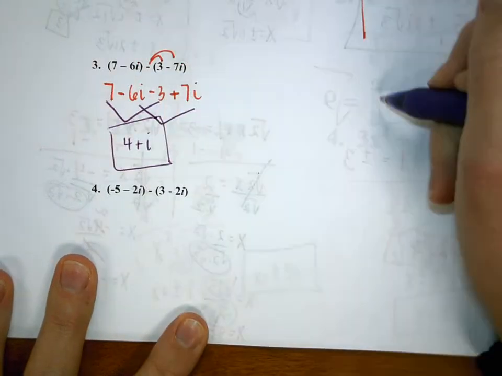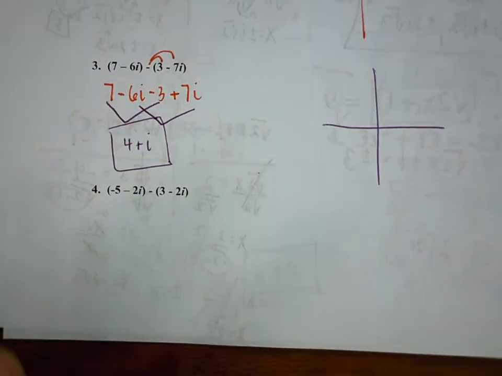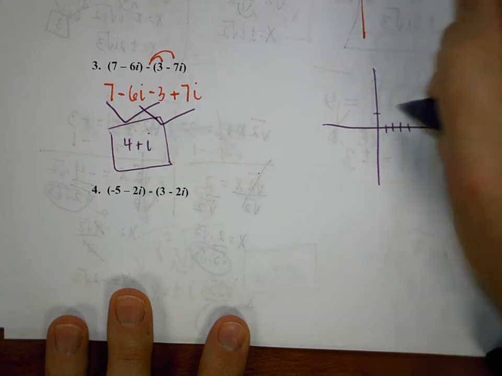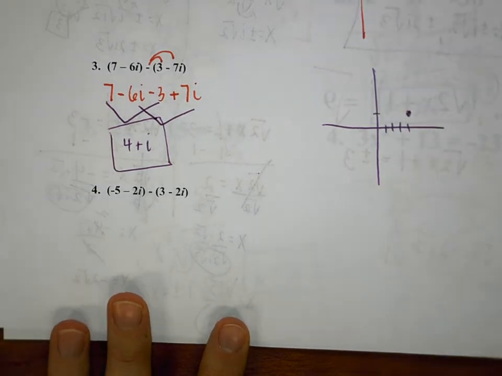There's my answer. We plot that. How many am I going to go to the right? And then I go up how many? And make a point.